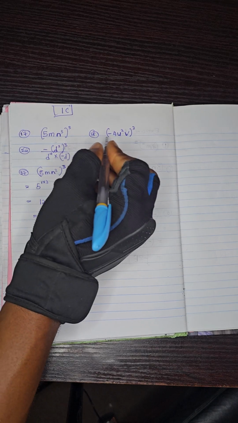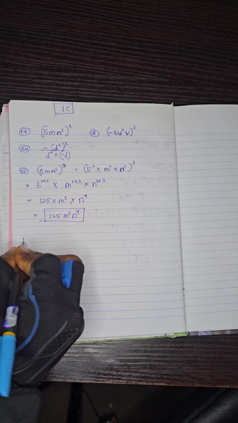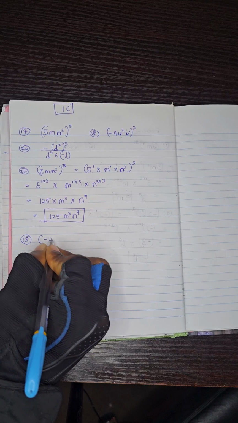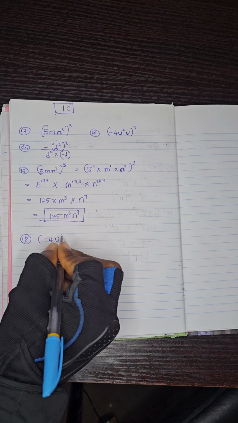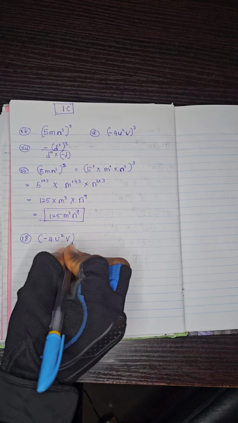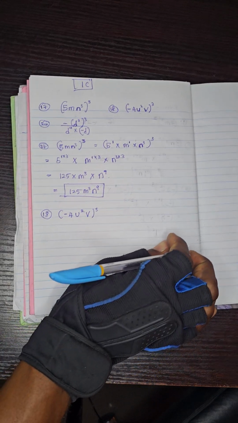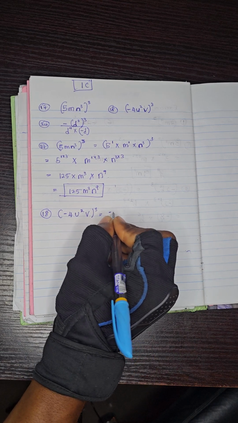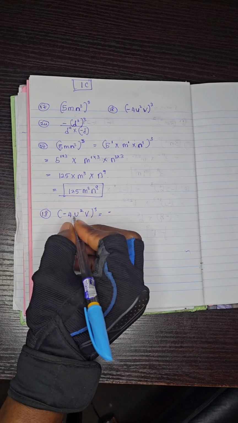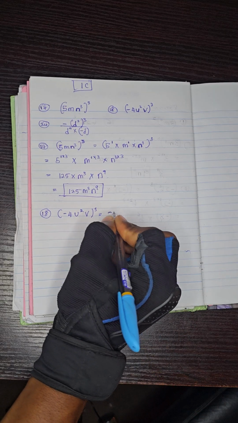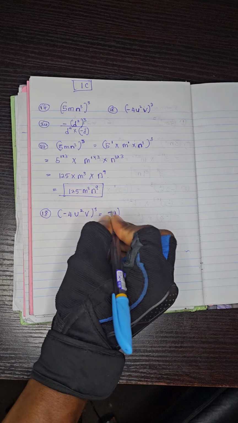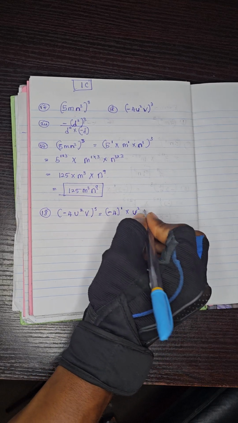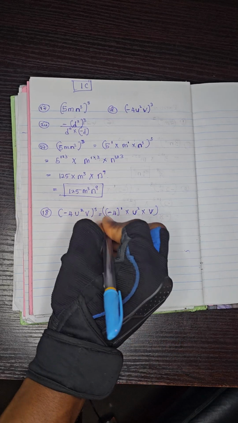The next question is number 18. I want to teach you something in this one. Minus 4u squared v, all raised to power 3. We can also say that this is the same thing as minus. You can solve the minus separately, or you can still solve it with the number. Let's solve it with the number. Minus 4 to the power 1, times u squared, times v, all raised to power what?